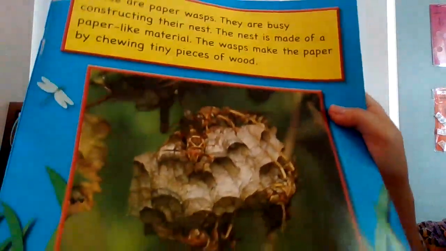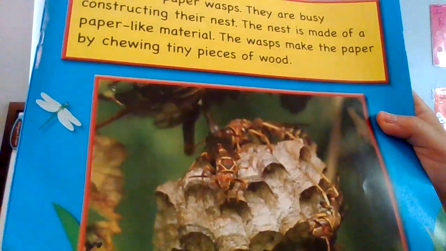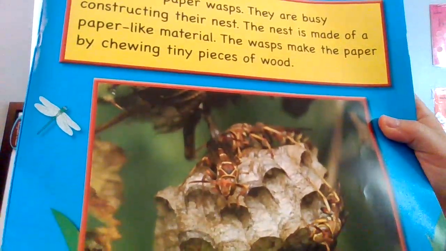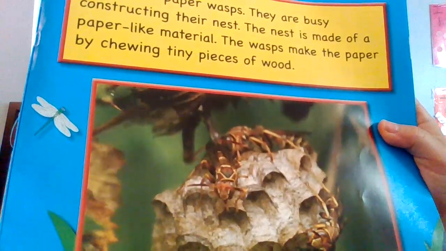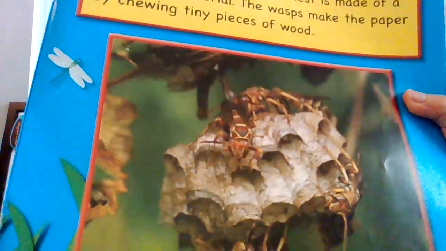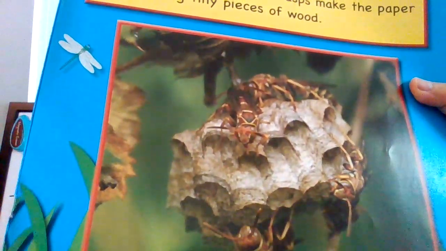These are paper wasps. Ooh, they are busy constructing their nest. The nest is made up of paper-like material. The wasps make the paper by chewing tiny pieces of wood. Wow.